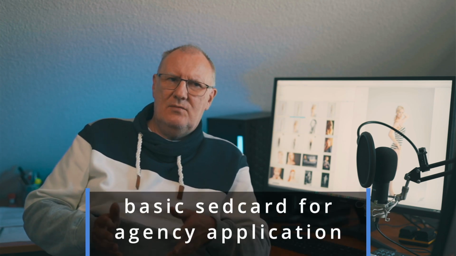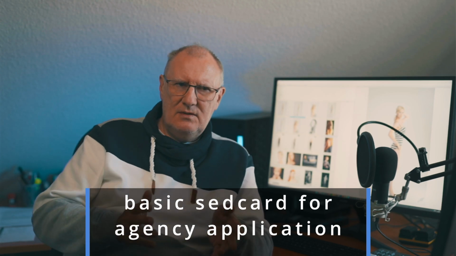Okay, so we have two different types of head cards or model portfolios and something like that. The first one I'm calling the basic set card. Coming back to my past, I was a photographer for an agency, so I know very well what agencies are asking for. And that's very, very simple. That's something everybody can do.